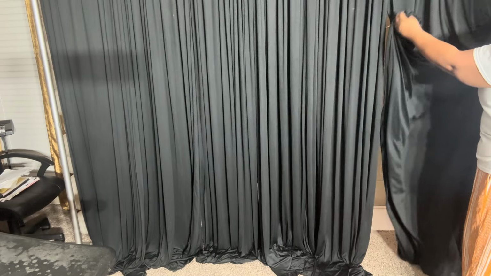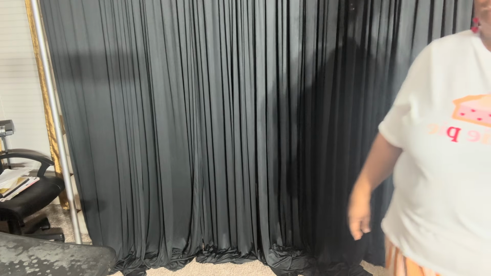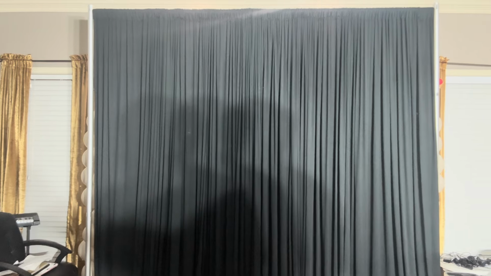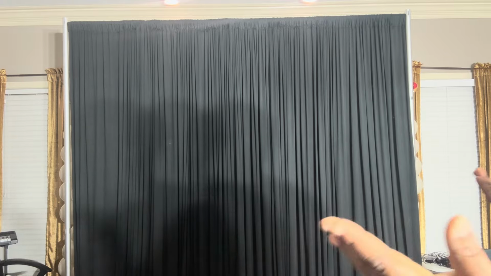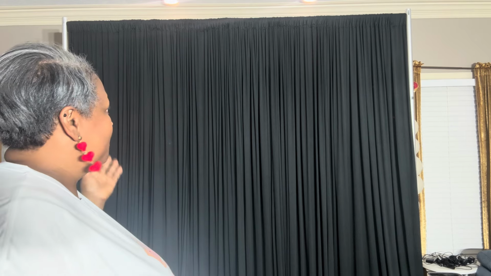So y'all, I think this is so pretty. Like I said, I love this panel. I love this fabric. This is the polyester fabric. And as you see how it looks once I put it on the actual pipe and drape stand, this is my backdrop. All right, y'all. Do you see it? Really pretty, right?